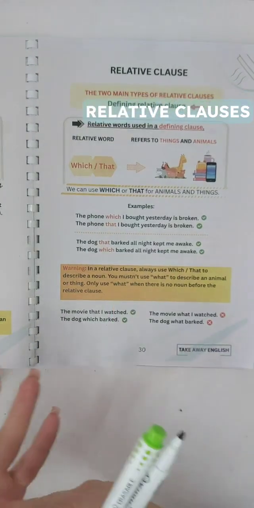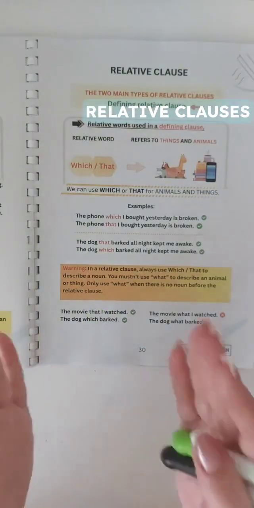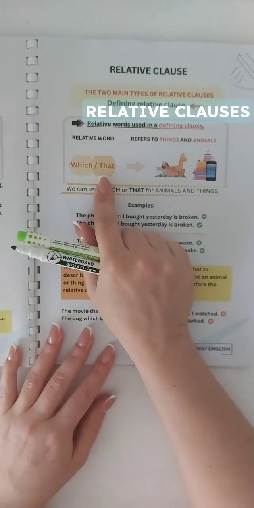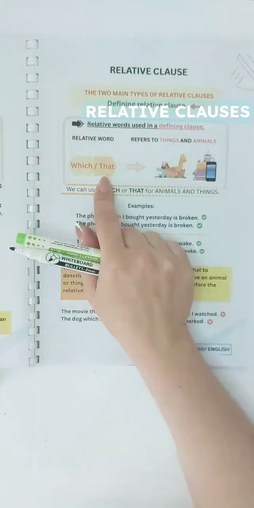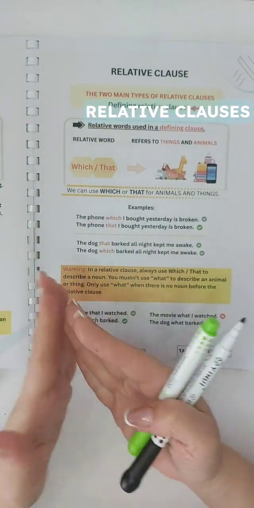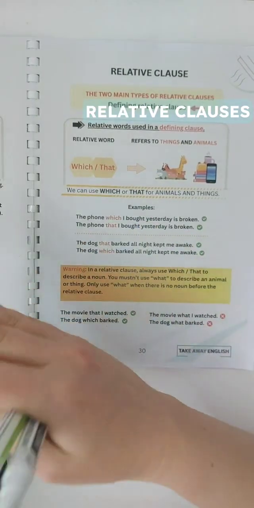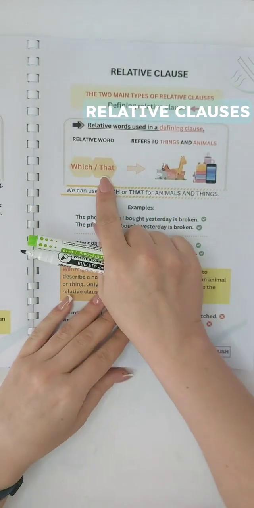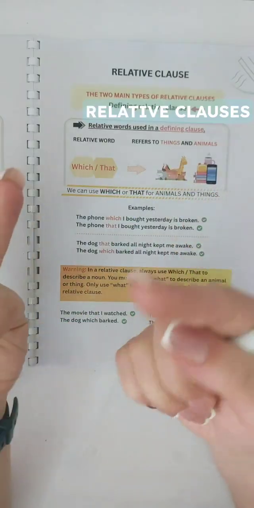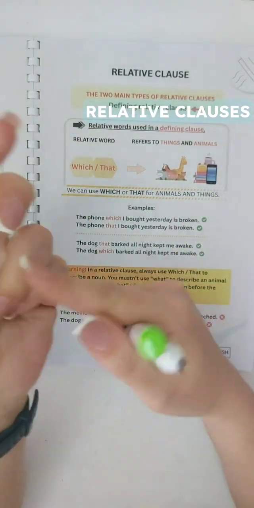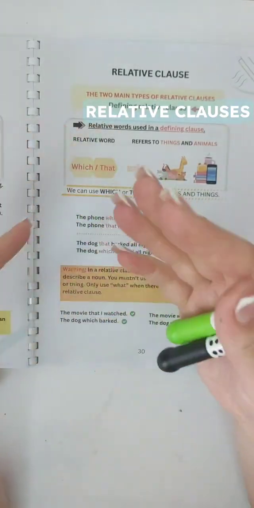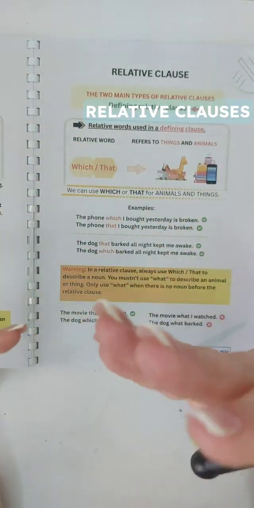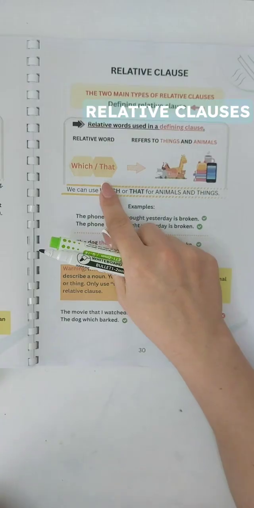So now you remember that I like to call the relative word that the king of the relative words. Why? Because we can replace almost all the relative words with that. We can replace who, whom, which, where, when, why. We can replace them with the relative word that.